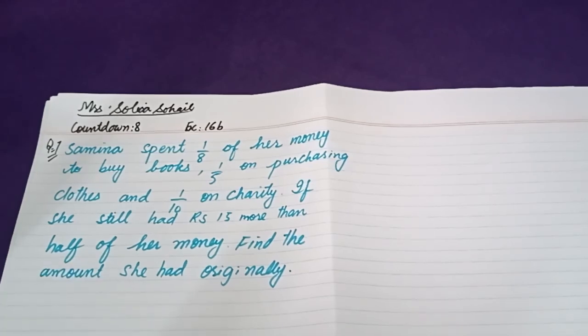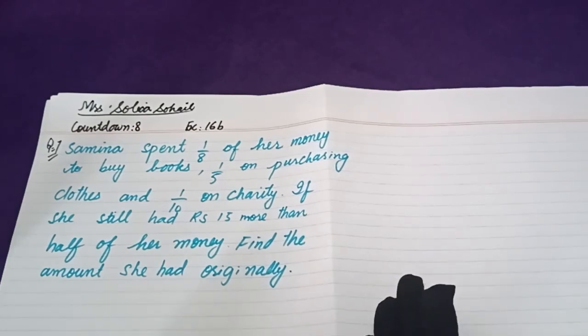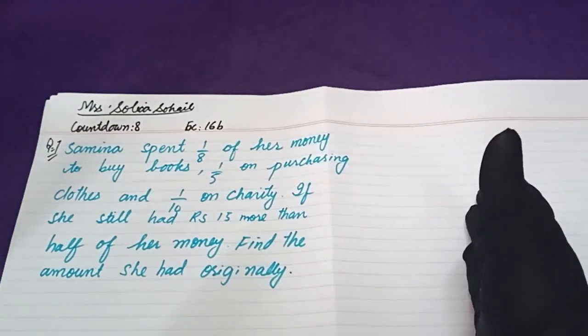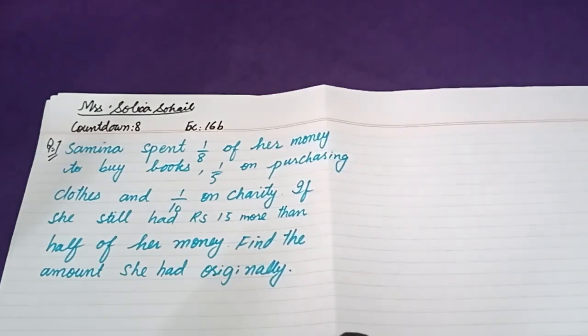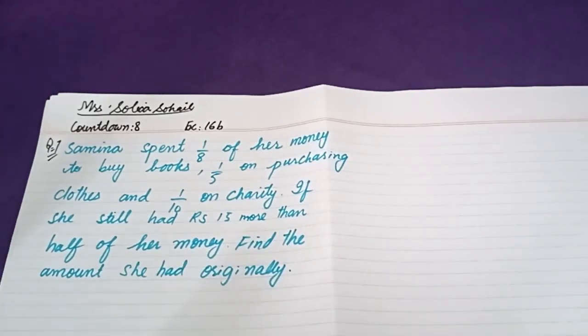It means it's obvious that Samina has some money. Now she's spending 1/8 of her money to buy books, then 1/5 on purchasing clothes, then 1/10 on charity. Still she has some money left, and that money is 15 more than half of her money. Find the amount of money she originally had.